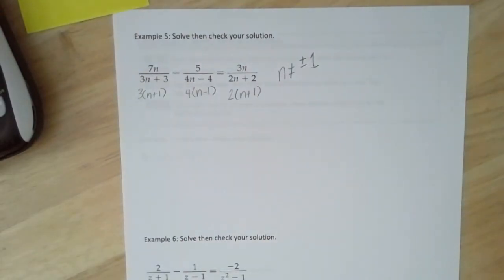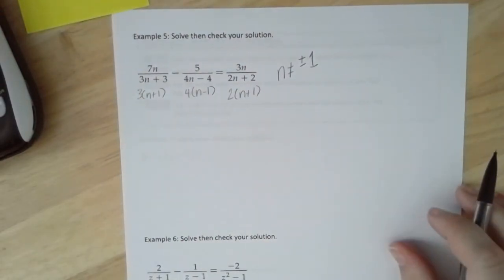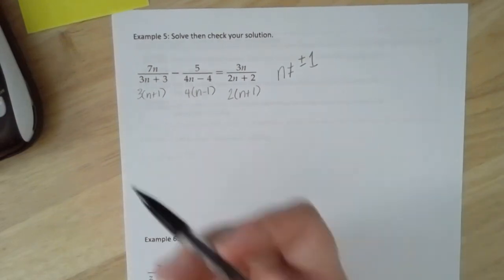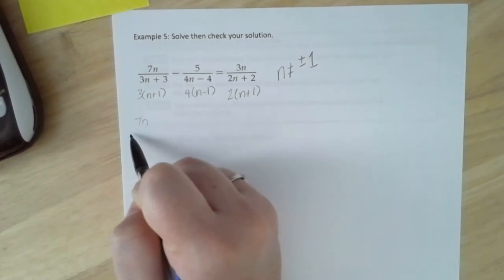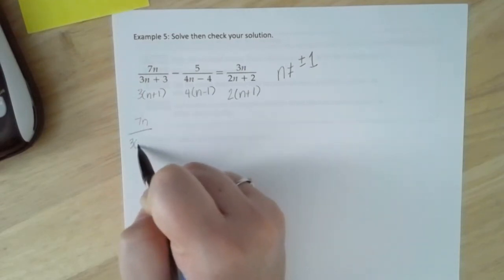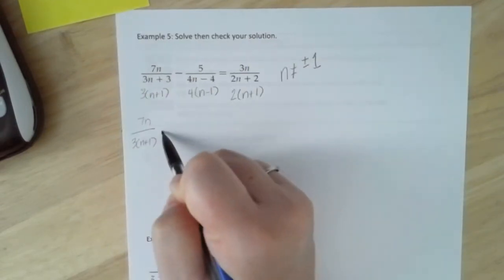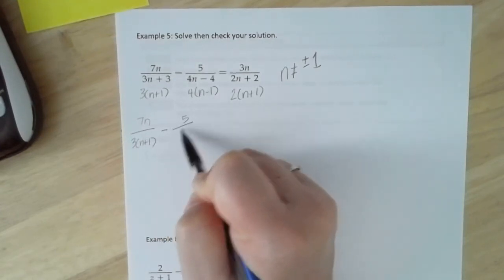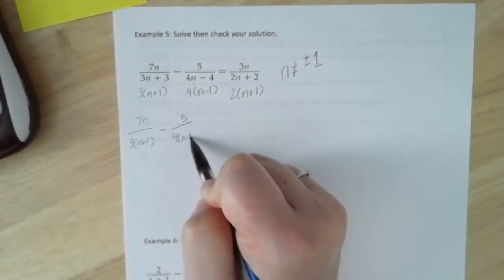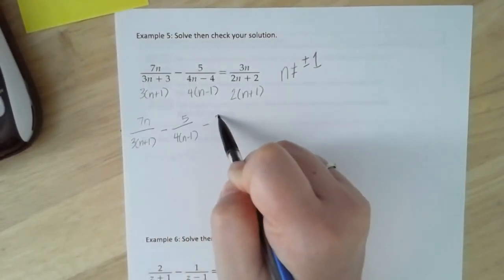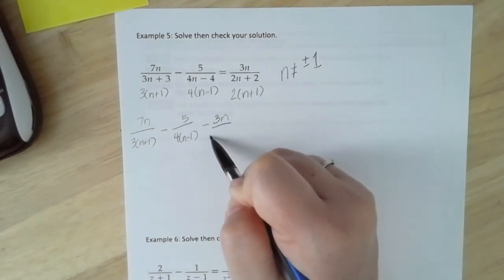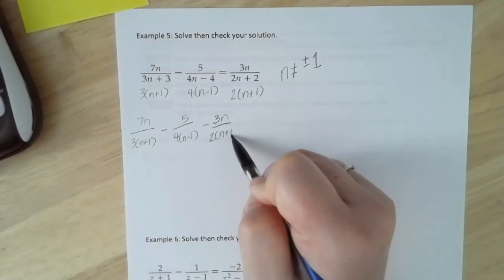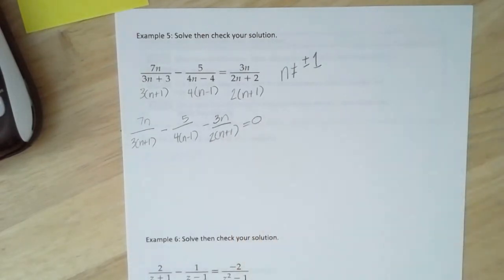Okay? So now we have to set this up as our problem. So we have 7n over 3n plus 1 minus 5 over 4n minus 1 minus 3n over 2n plus 1 equals 0.